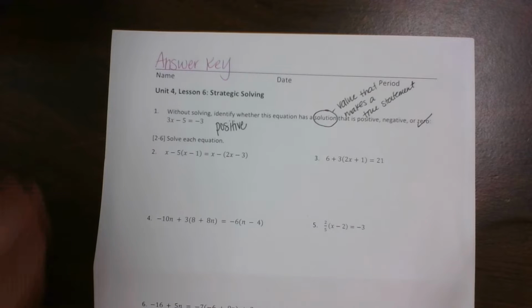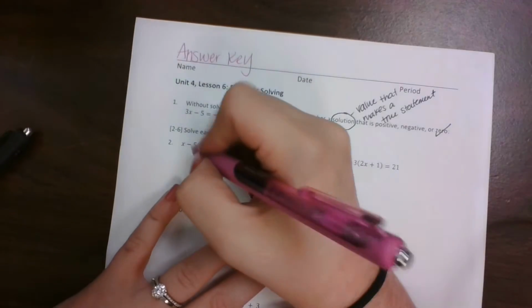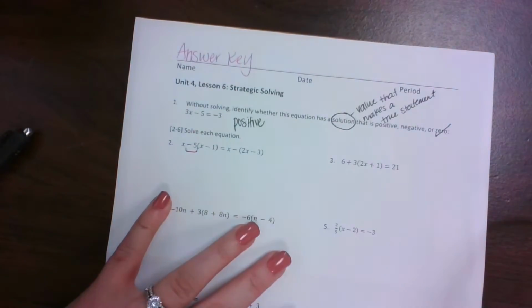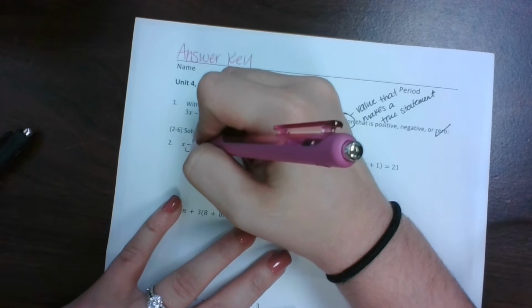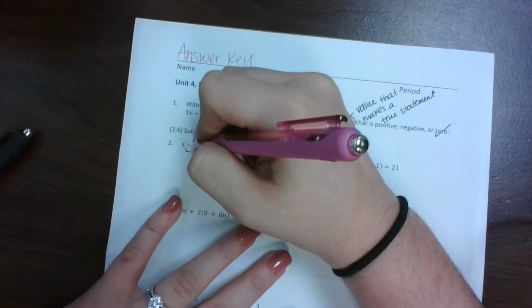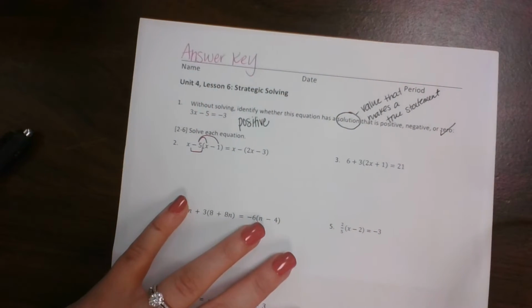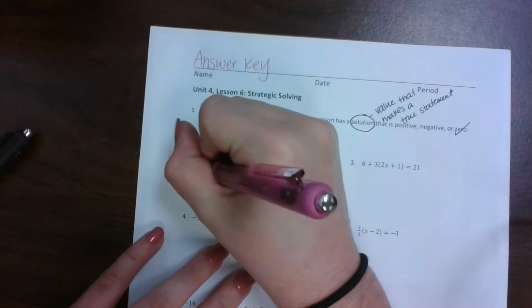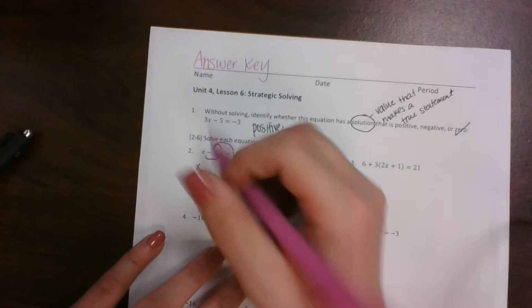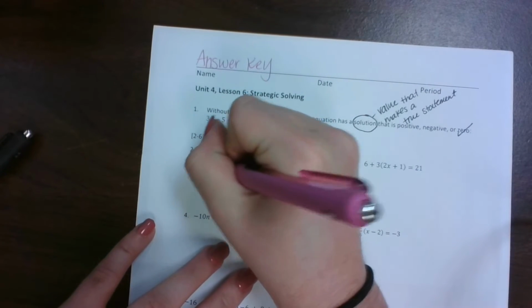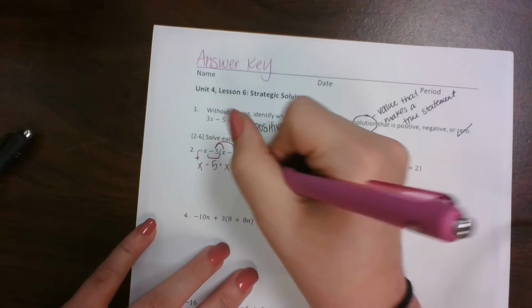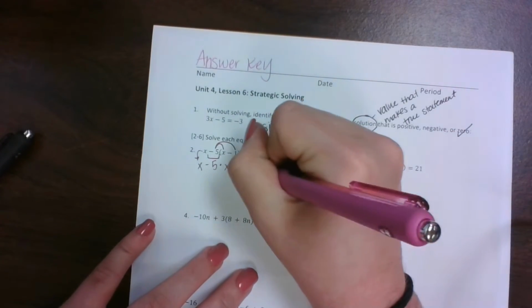All right, so we're going to solve each equation here. I'm seeing right away a negative 5 right next to the parentheses. When we know that there is something next to parentheses, I know that I'm distributing. So here I am distributing out that negative 5. So that would be negative 5 times x and negative 5 times negative 1. All right, so this x stays right there. Then we have negative 5 times x and negative 5 times negative 1.